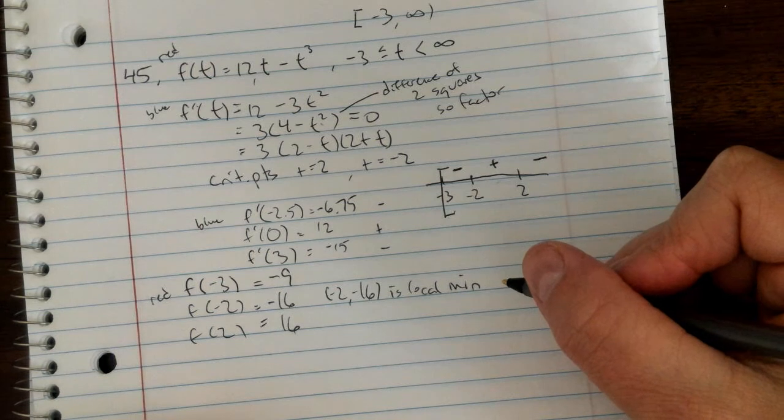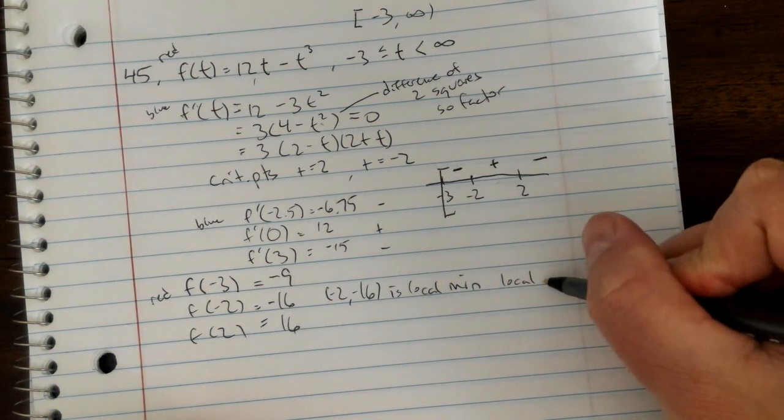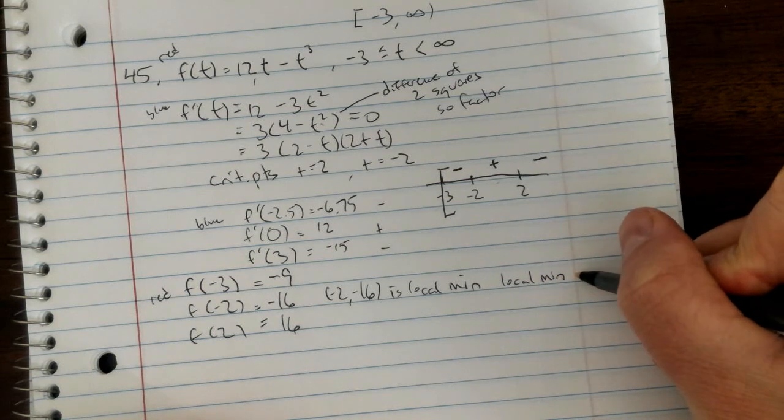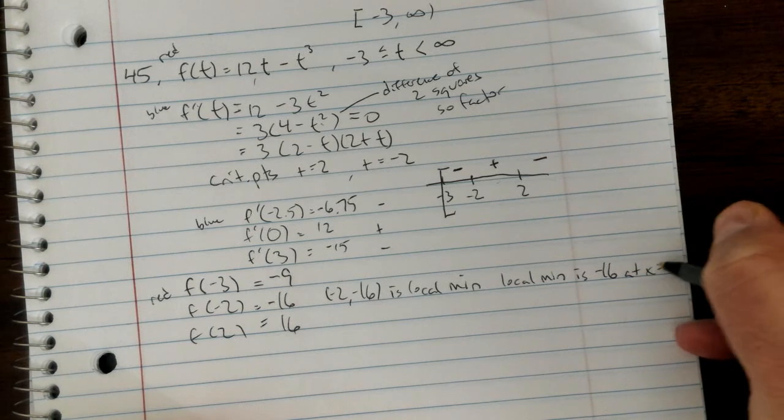So the way we word that is the local min is -16 at x equal -2.